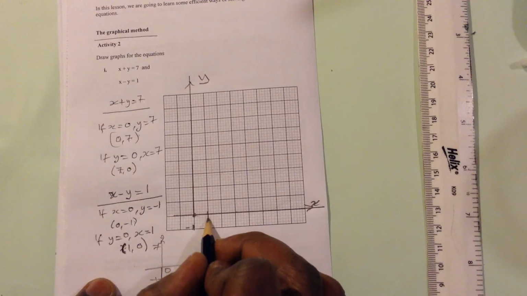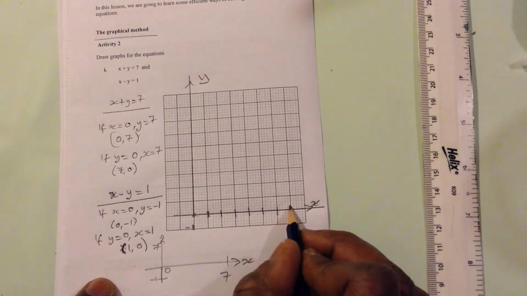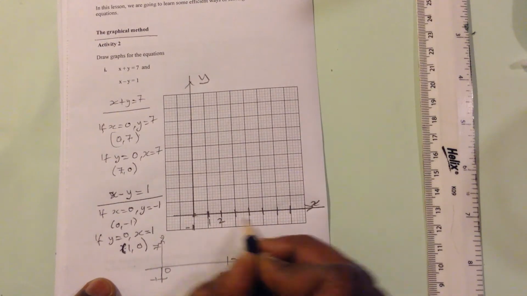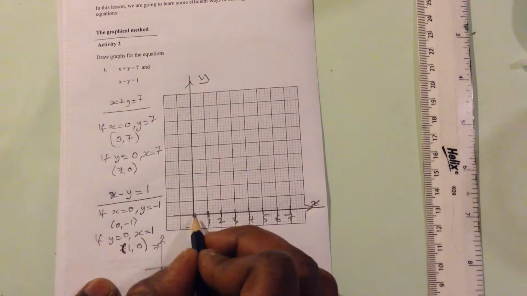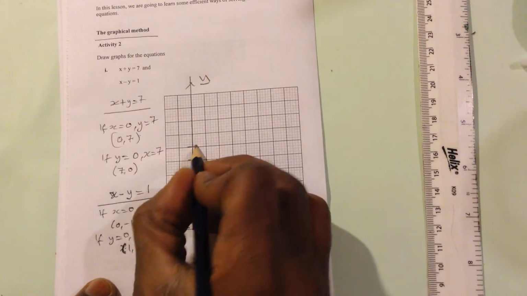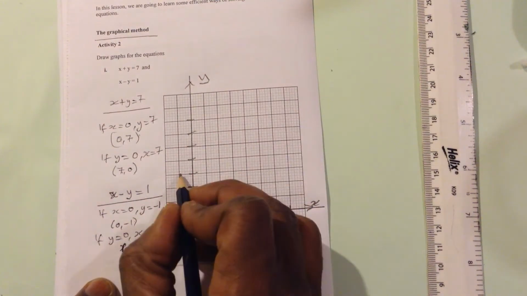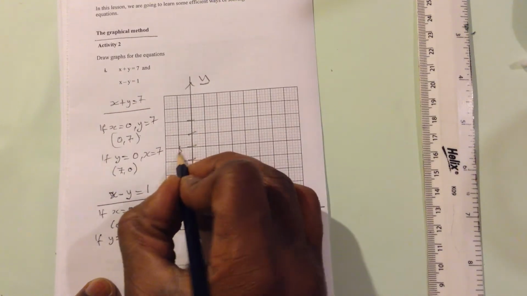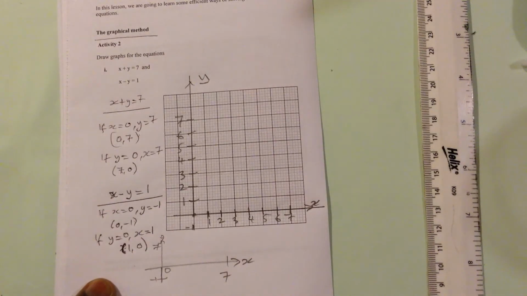Got our 0, 1, 2, 3, 4, 5, 6, 7 for x. Then 0, 1, 2, 3, 4, 5, 6, and 7 for y. That means our minus 1 is down here.